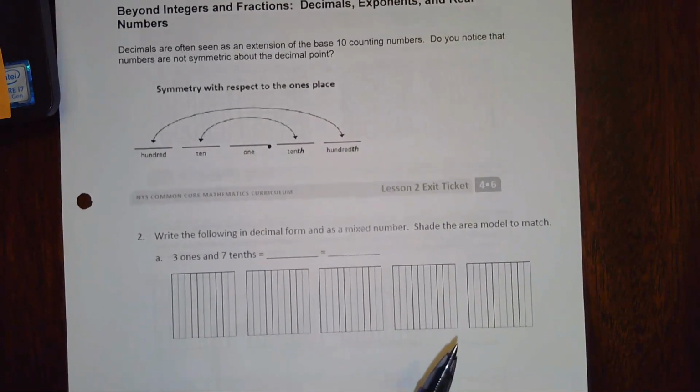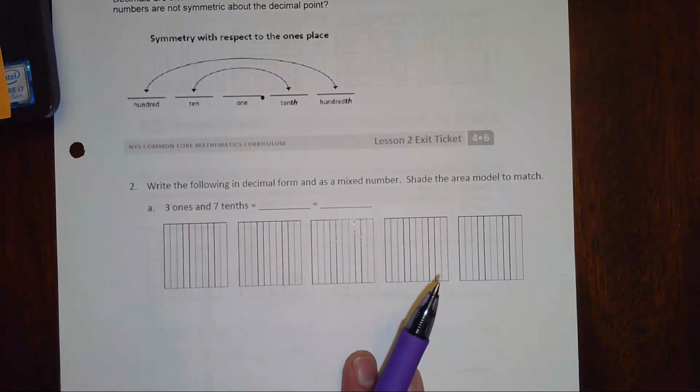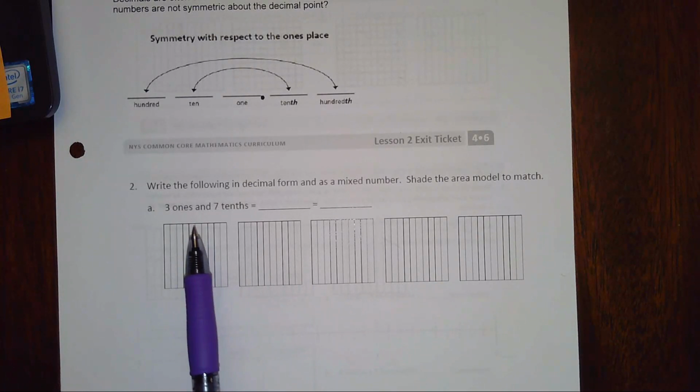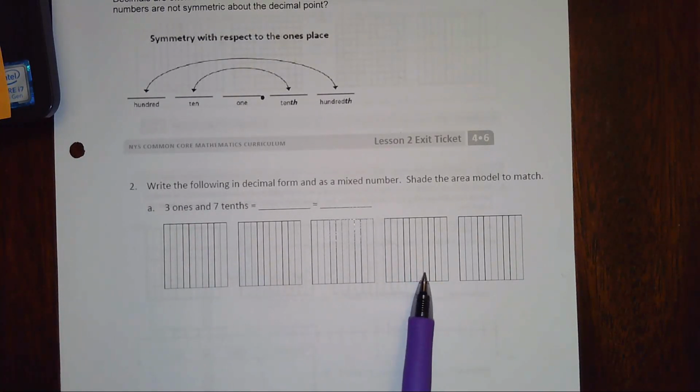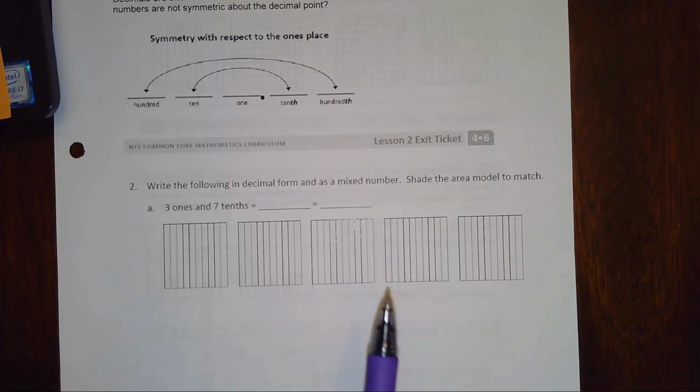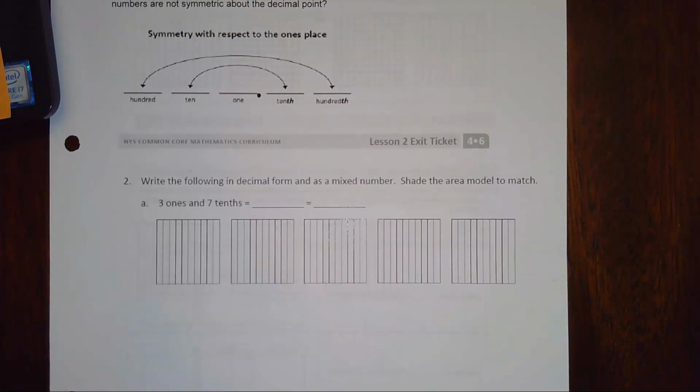Like we said with Engage New York, if we want to represent 3 ones and 7 tenths, we would have to divide that fourth box into tenths. If we divide one box into tenths, everything gets divided up into tenths. I believe I've said that before.